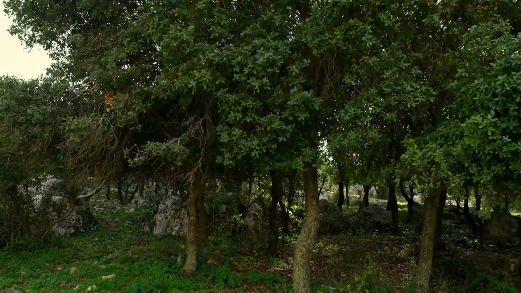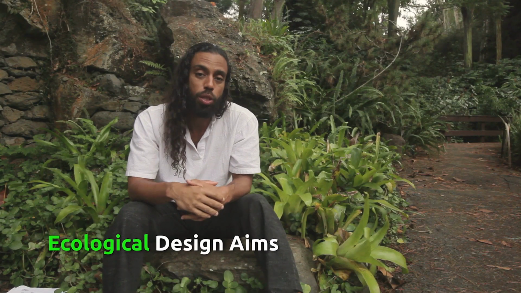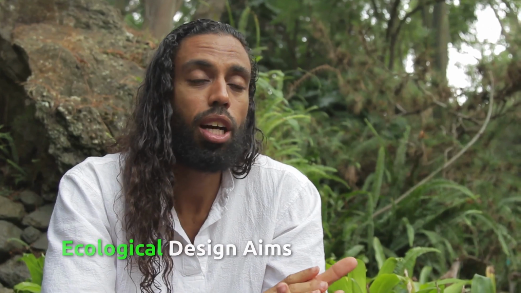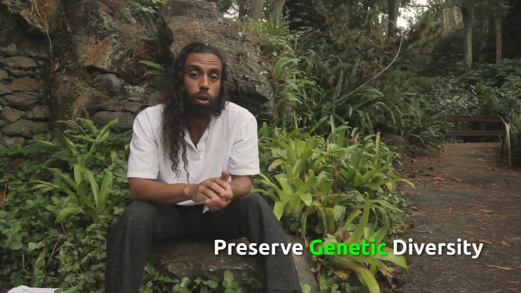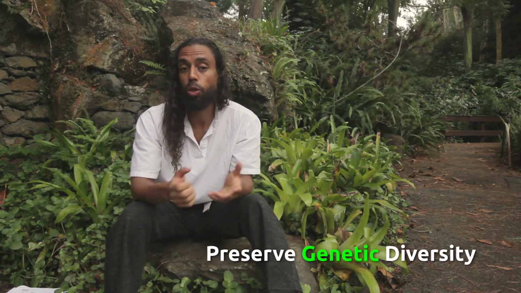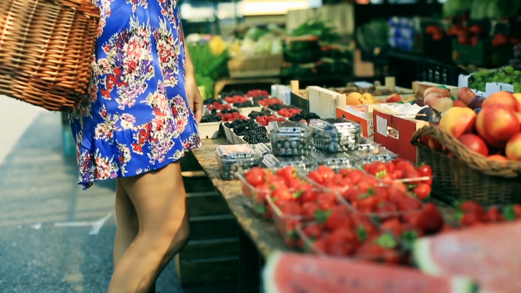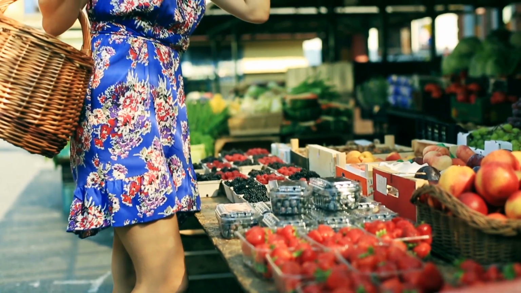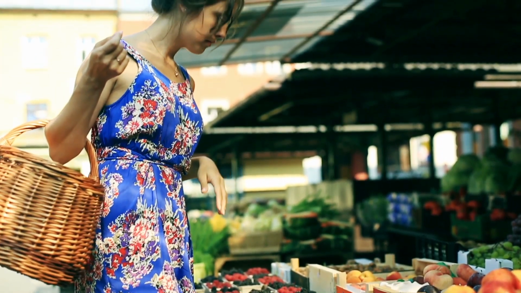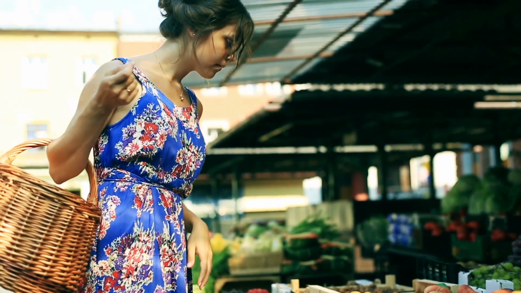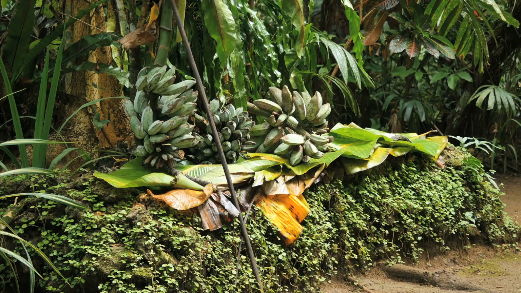So if you look into your books, you're going to see our ecological design aims. And one of the ecological design aims is to preserve genetic diversity. So many of the plants that we want to grow, of course, are plants that produce and provide for us. However, a lot of them that we find in the stores are hybridized or sometimes genetically modified. And we're losing the heirloom, the original form of these plants.